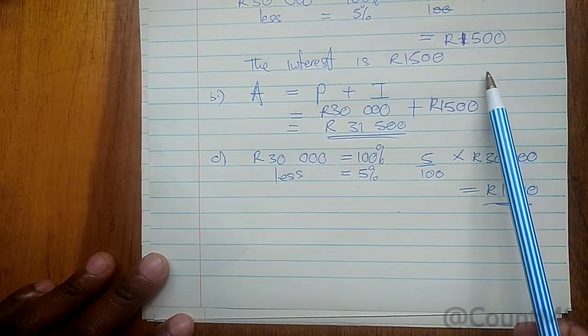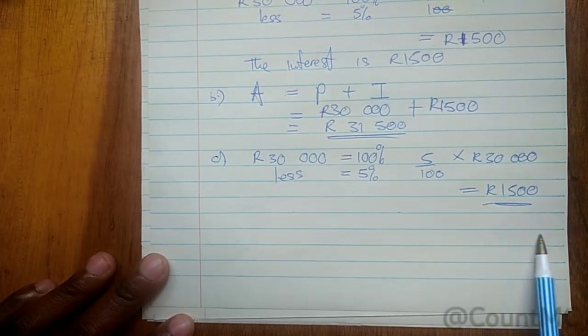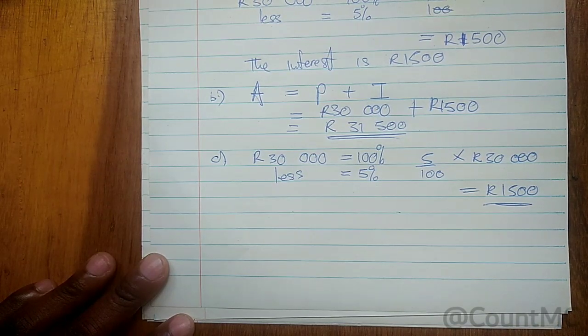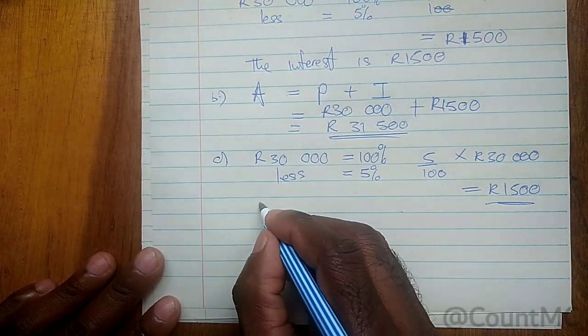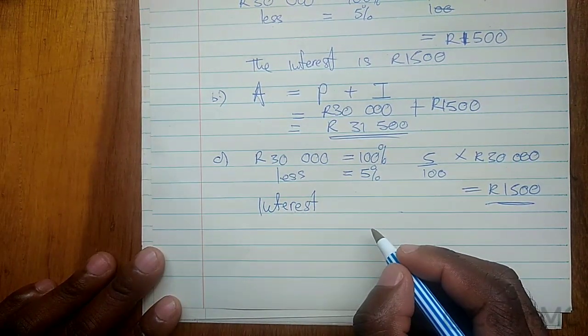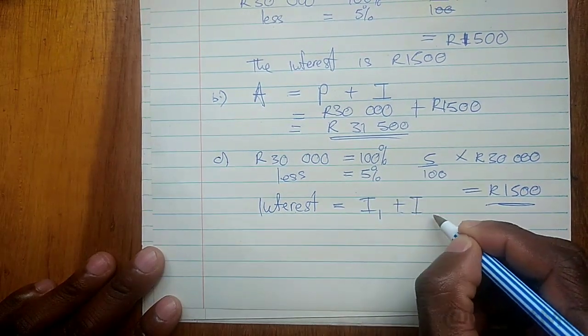For year 1, we generated an interest of 1,500. For year 2, we also generated an interest of 1,500.